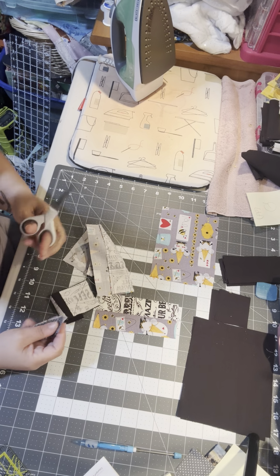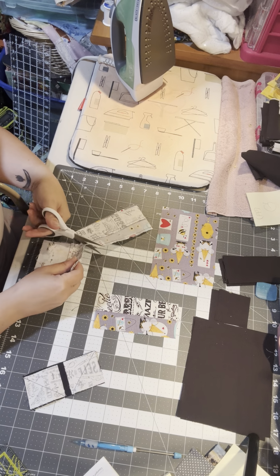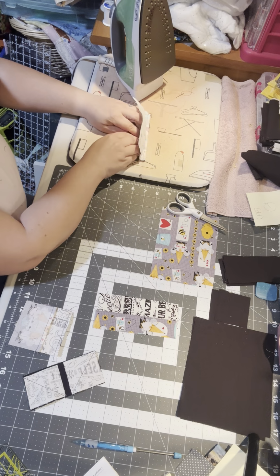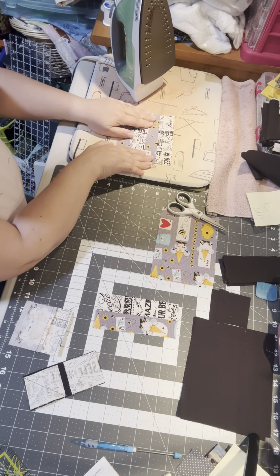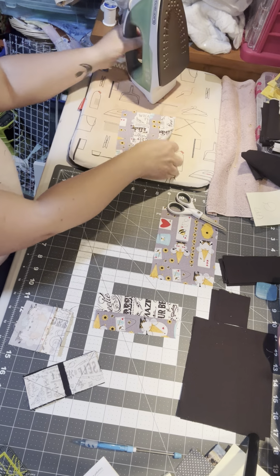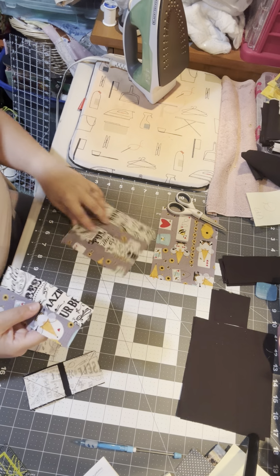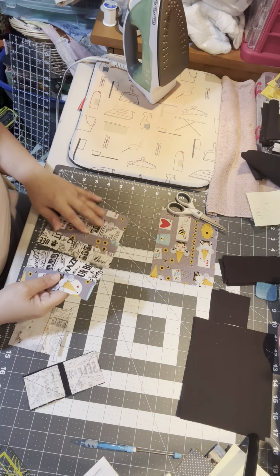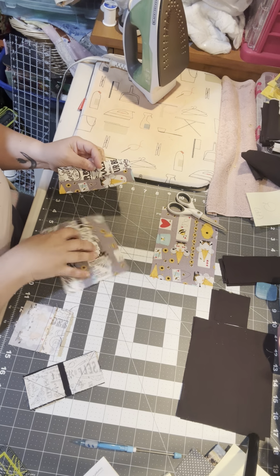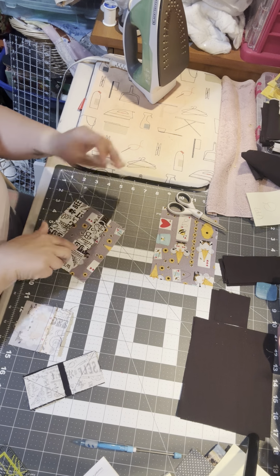Okay. All right. So we're going to press these open, and then we're going to put our last section together here. Oh my gosh. I almost thought I put the wrong sections together. Whew. That was a close one. All right, yep, this way.